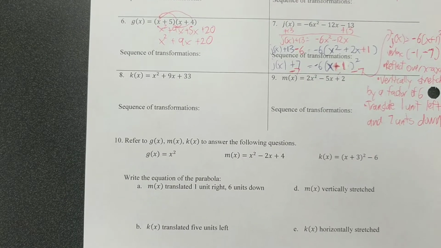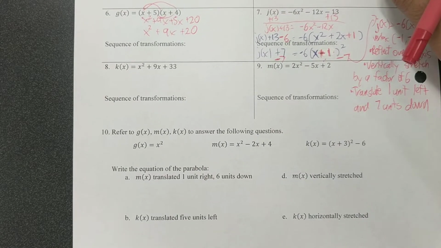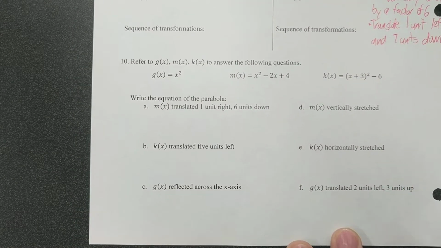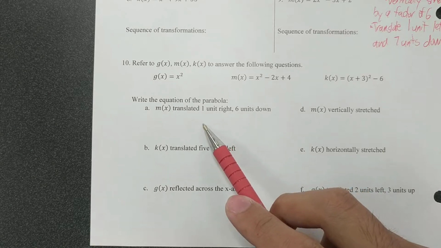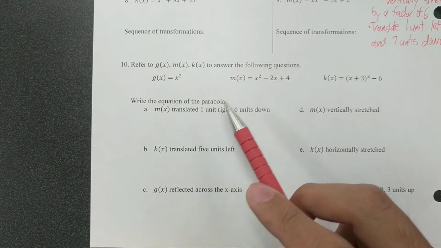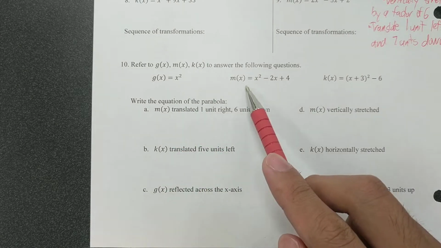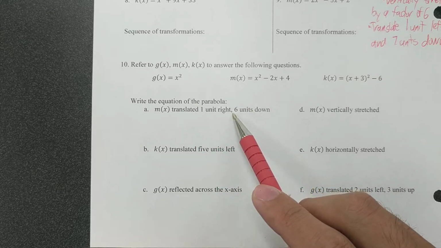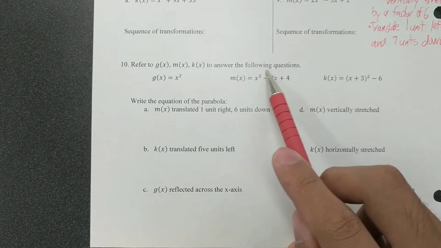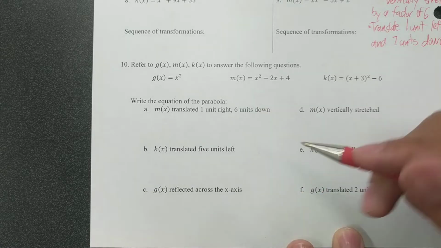Okay, so jumping ahead to problem 10. Here we're sort of combining transformations. They want us to take m of x and translate it 1 right, 6 down. So first of all, let's get m of x in vertex form.